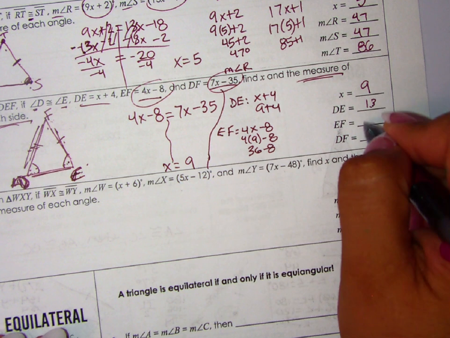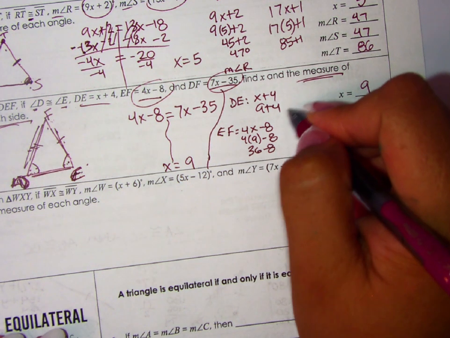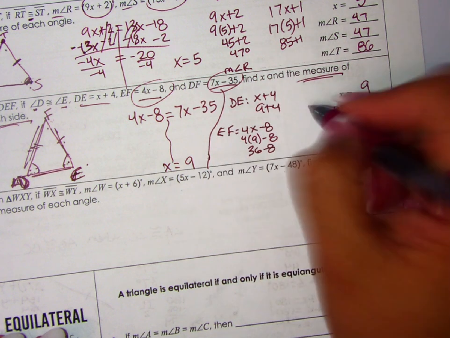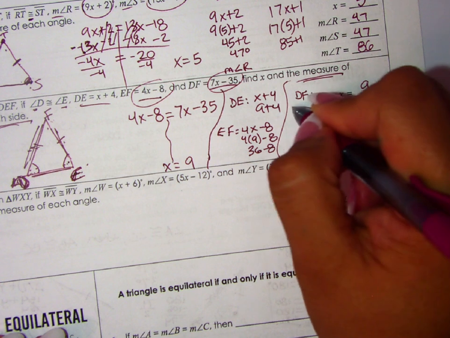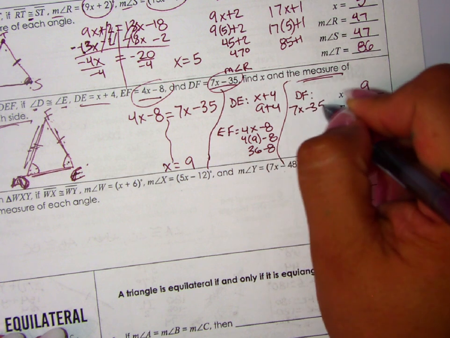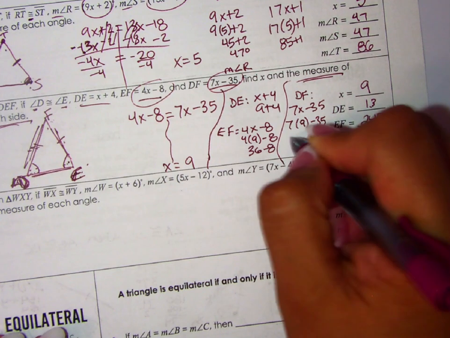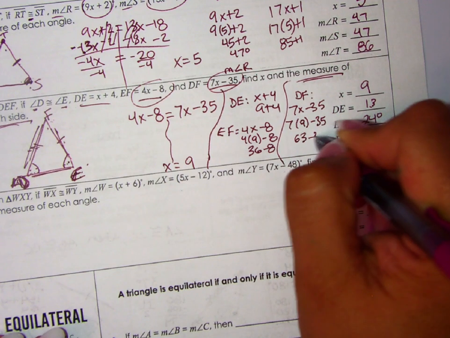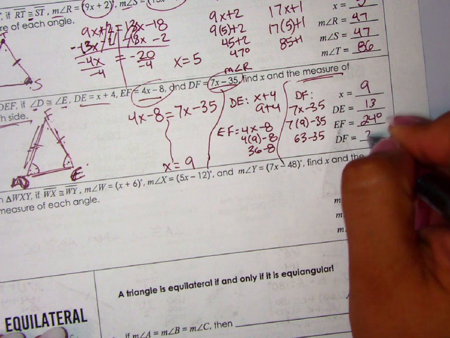So that is 24. And then the last one is DF, which is 7x minus 35. Substitute the 9 in for the x. And that's 63 minus 35. And that will result in 28.